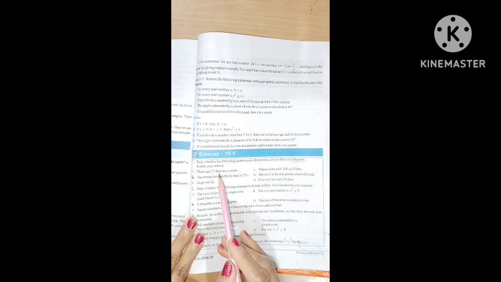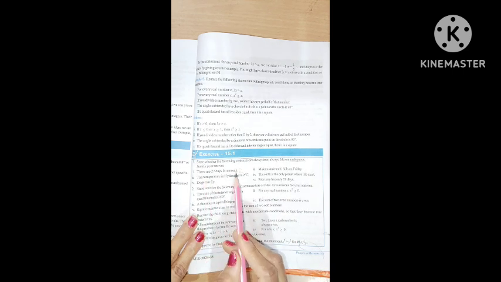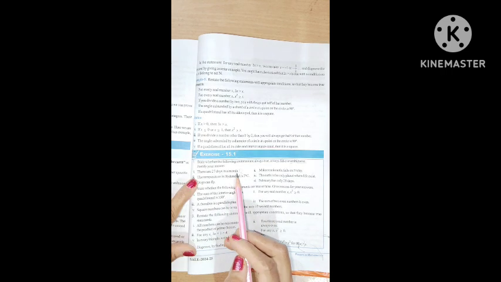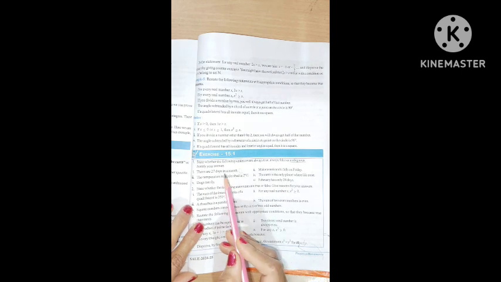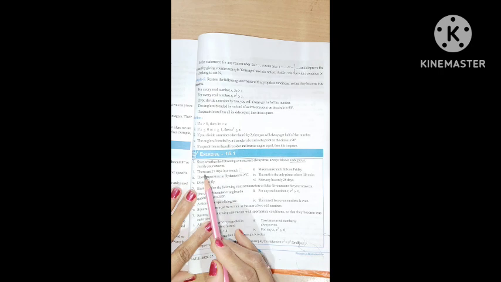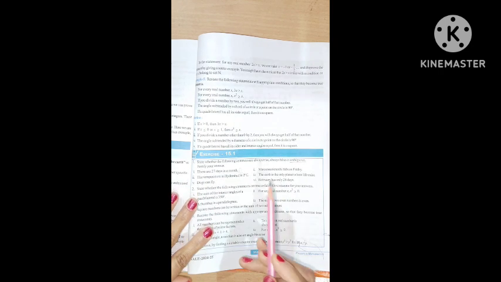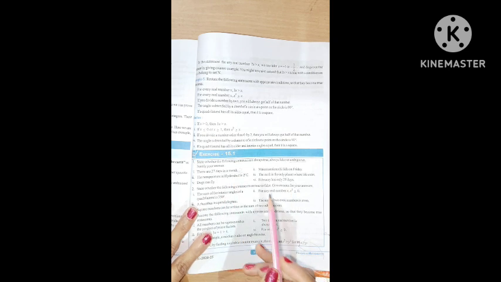First one: there are 27 days in a month. Do you know how many days there are in a month in general? In general, a month has 30 or 31 days. Which month has the minimum days? February has 28 days, and in a leap year February has 29 days. So in the given statement, there are 27 days in a month is given. So this statement is always false.